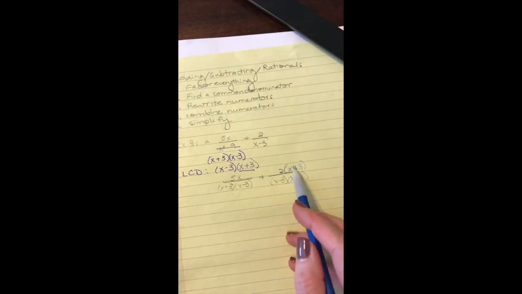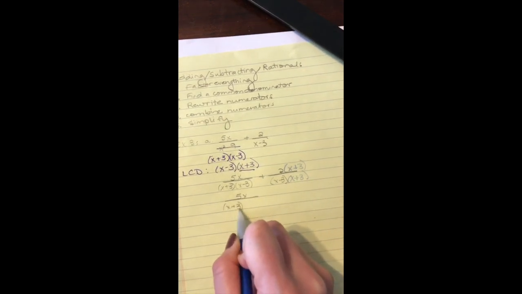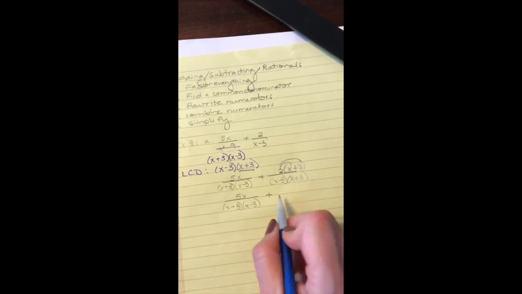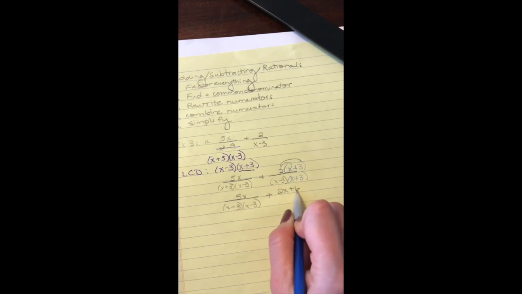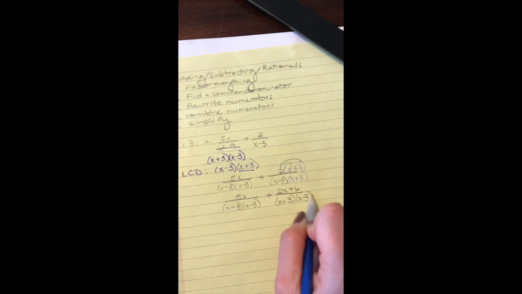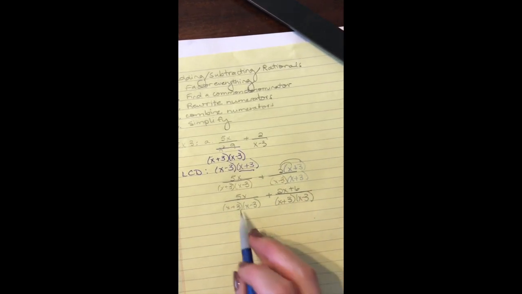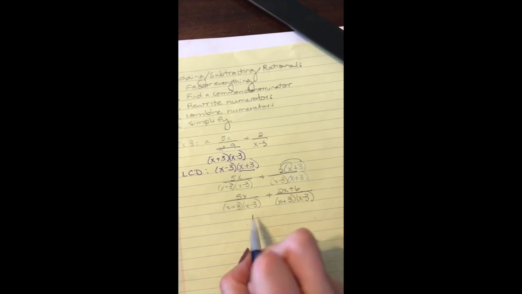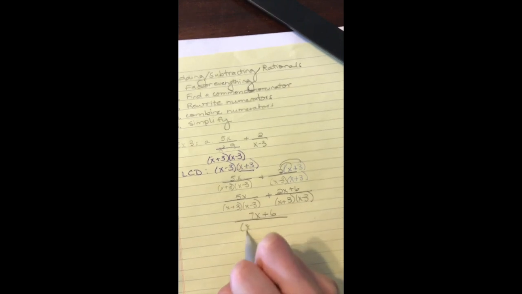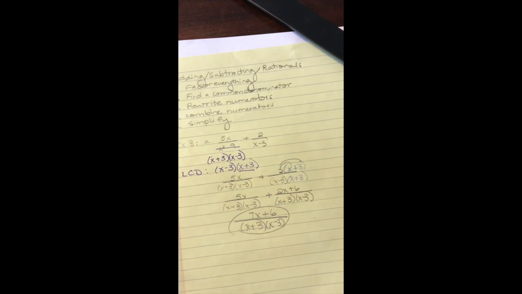So this simplifies to 5x over x plus 3, x minus 3, plus, we're going to distribute the 2, so that becomes 2x plus 6 over x plus 3, x minus 3. Got the common denominator now, and numerators are simplified, so now I add the numerators. 5x and 2x is 7x, and then we have the plus 6 over x plus 3, x minus 3. And that's my answer.